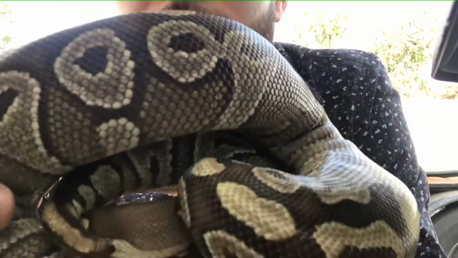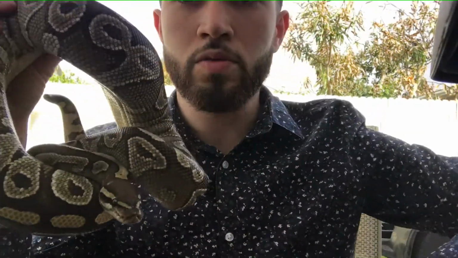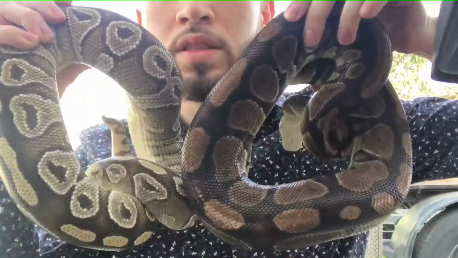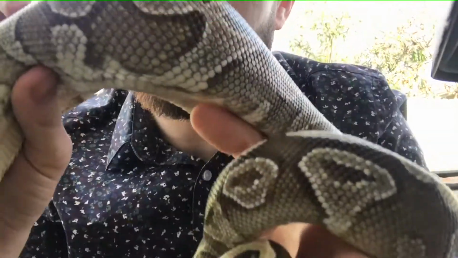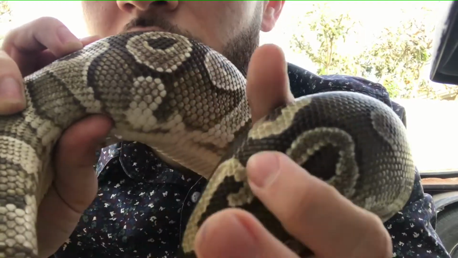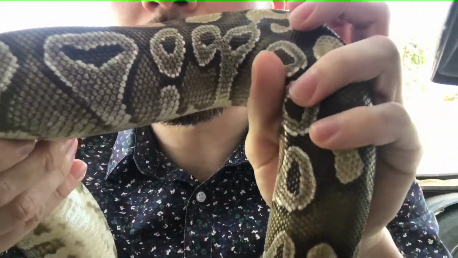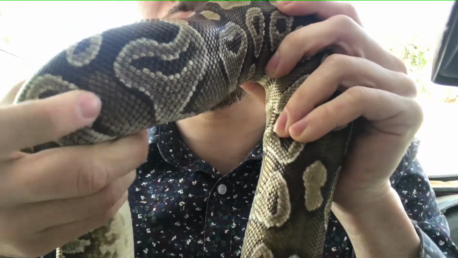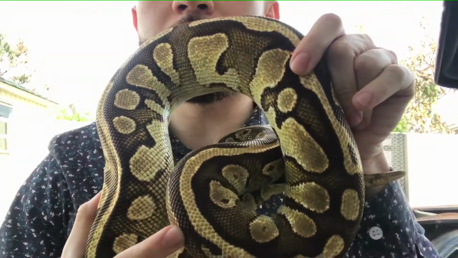Now Mojaves have something very different from normals. Let's put them together real quick. That's a Mojave, this is a normal. Her color is a lot brighter, and she has blushing. Instead of black, it's kind of like a yellowish brownish, like literally a blush. She also has something that they call keyholes, which is this. You see, it looks like literally the back end of a key. Look.